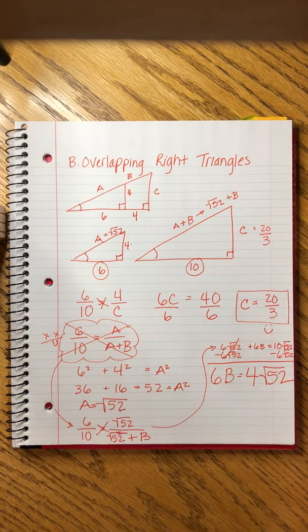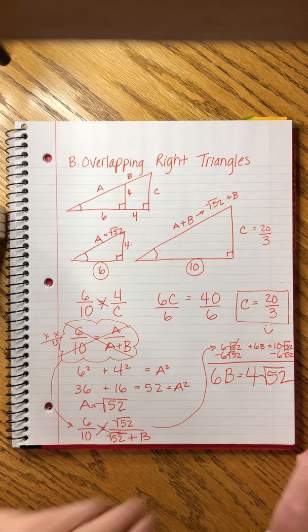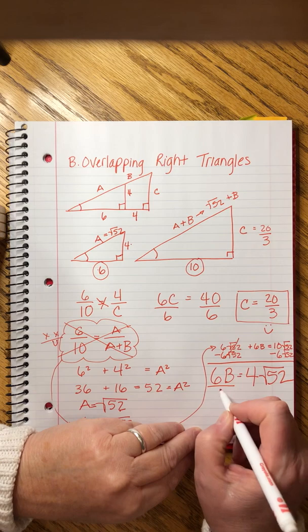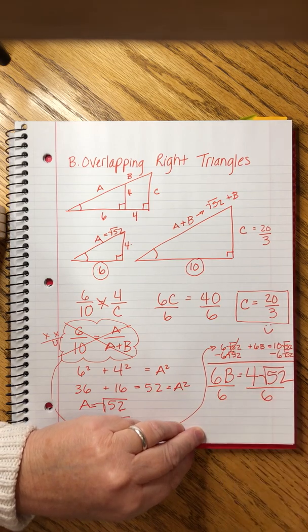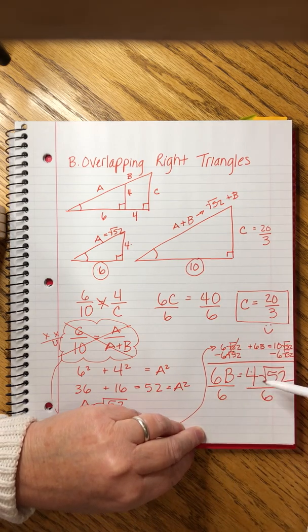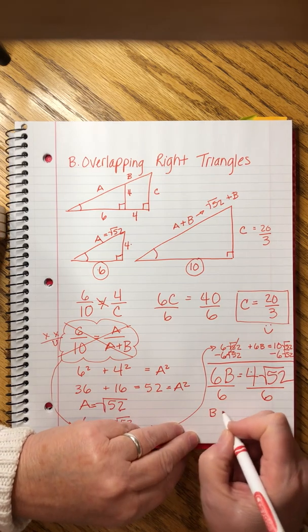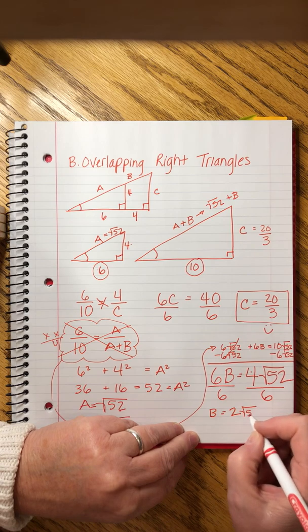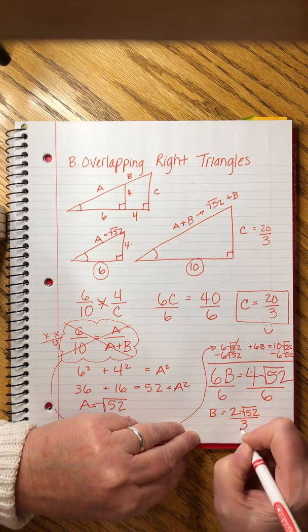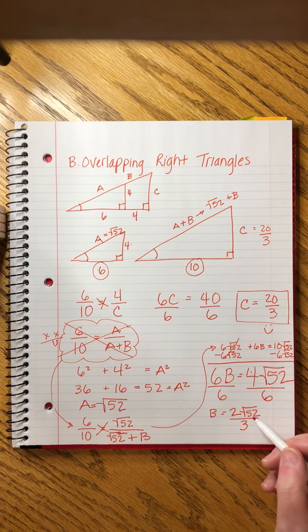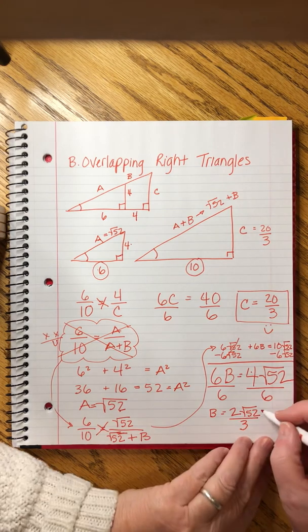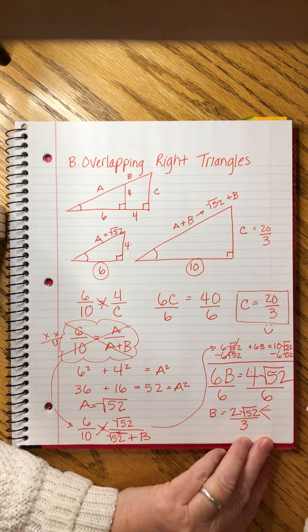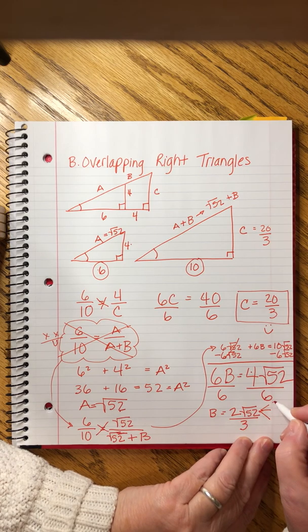Suddenly it doesn't seem so hideous anymore. Maybe I'm just used to it. So there's our b. Let's divide both sides by 6. 4 and 6 will cancel down. b equals 2 times the square root of 52 over 3. But 52 should factor out a little bit. 52, I know it's 26 times 2.